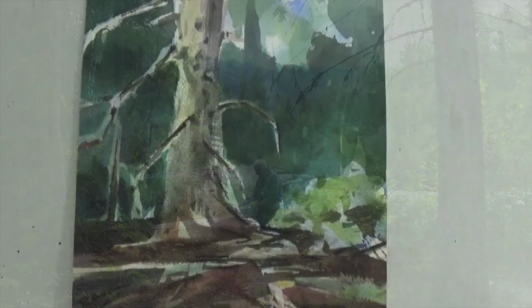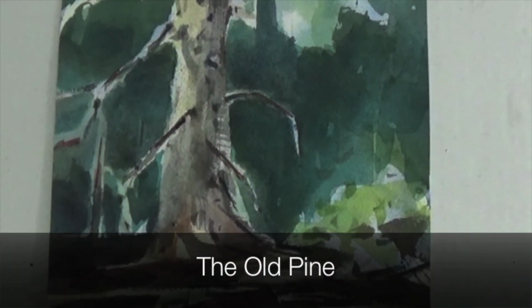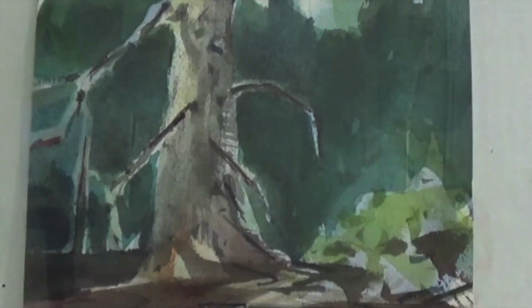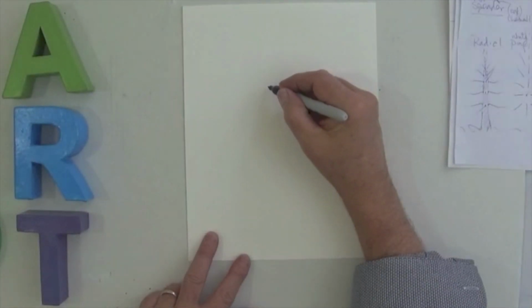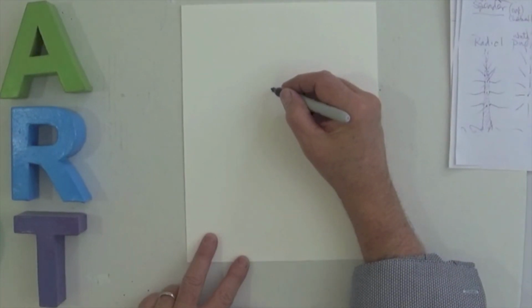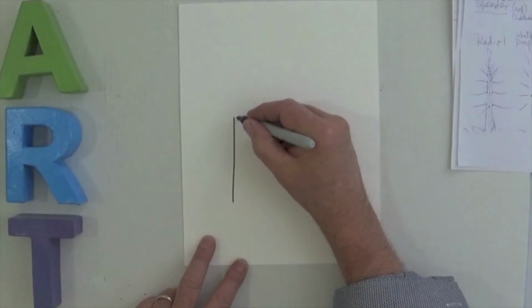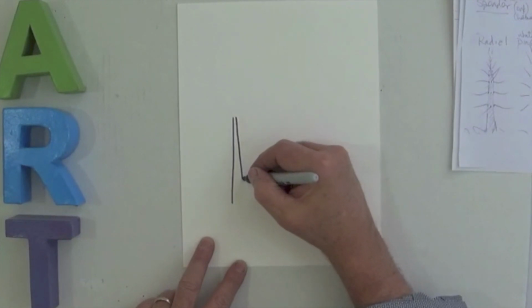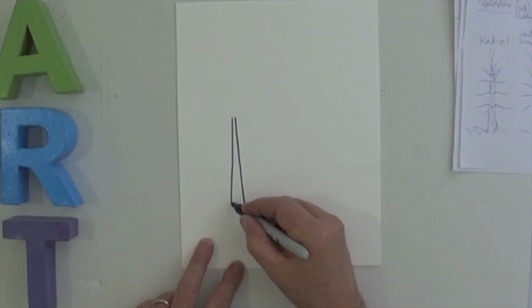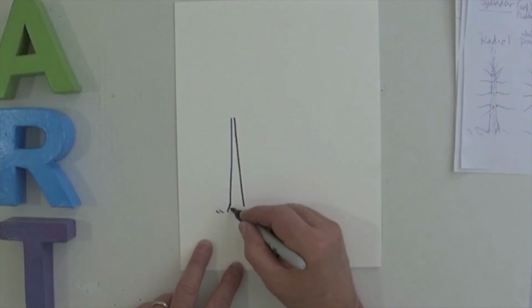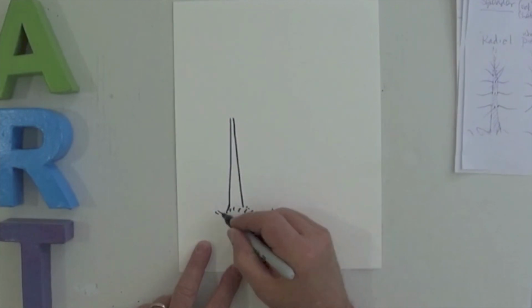Sitting down and getting some food from nature. So we're going to draw an old pine tree. Let's take a pine tree and let's do a very simple drawing of one first. We take the trunk, put a little bit of a ground, so it looks like it's in the ground.